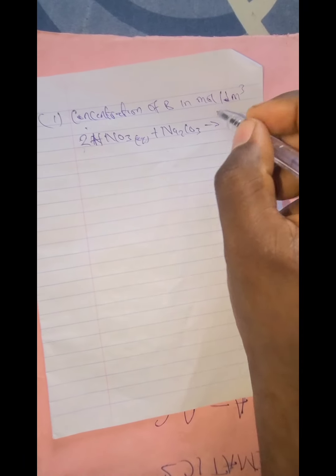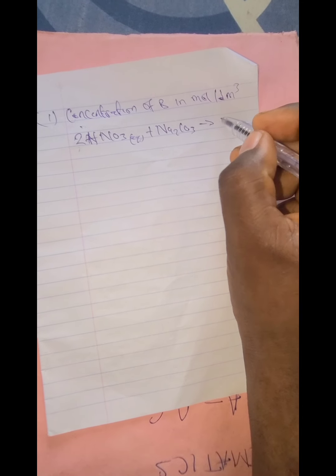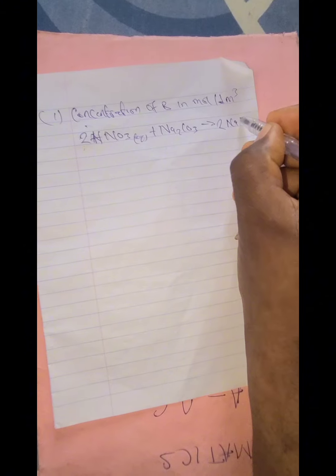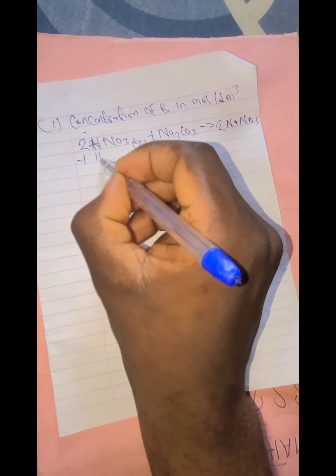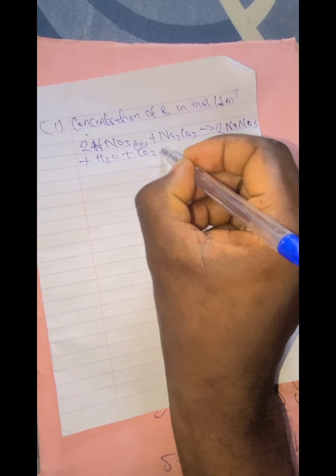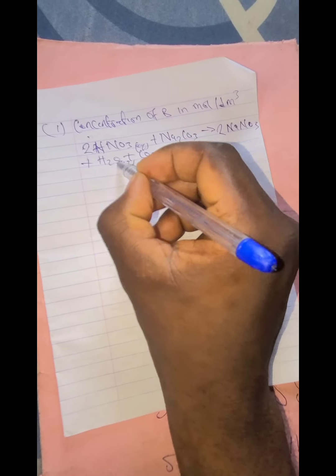It does not react with the acid. So in our equation for the reaction, we are not going to include the sodium trioxonitrate(V). So in that case, we have 2NaNO3 plus H2O, water, and carbon dioxide, CO2, all in aqueous states.